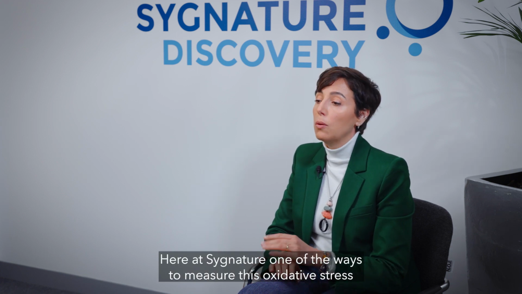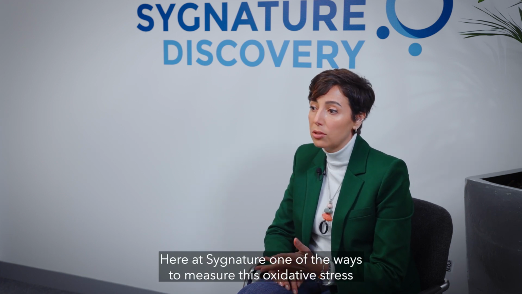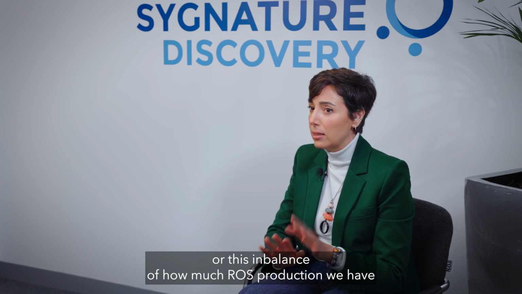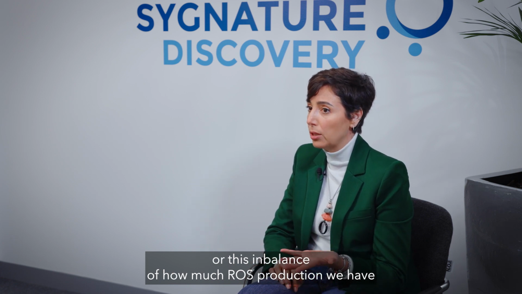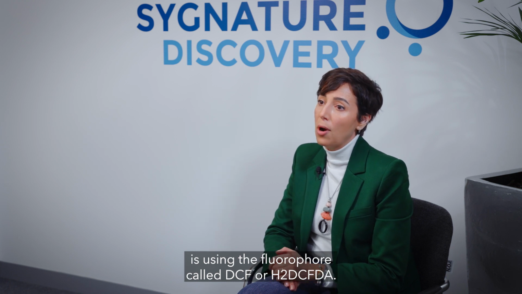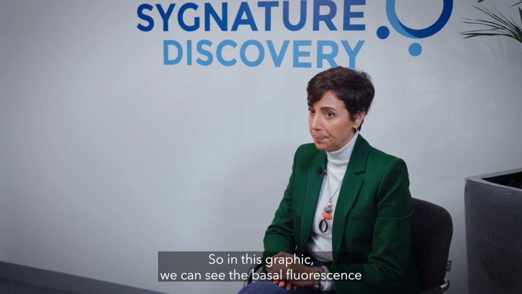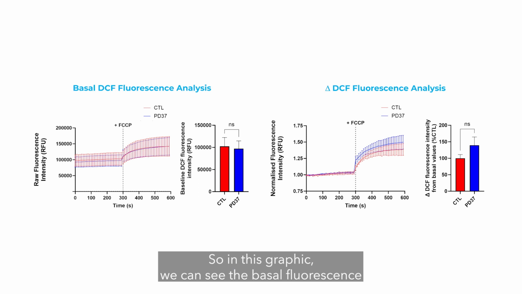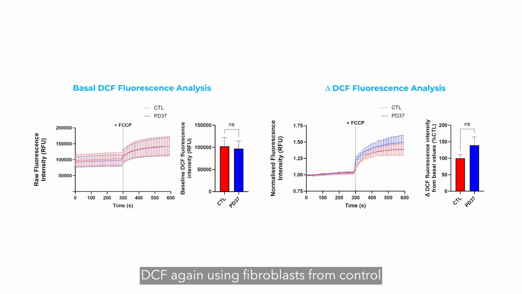Here at Signature, one of the ways to measure this oxidative stress, or this imbalance of how much ROS production we have, is using the fluorophore called DCF or H2-DCFDA. In this graphic, we can see the basal fluorescence of DCF, again using fibroblasts from control individuals and Parkinson's patients.